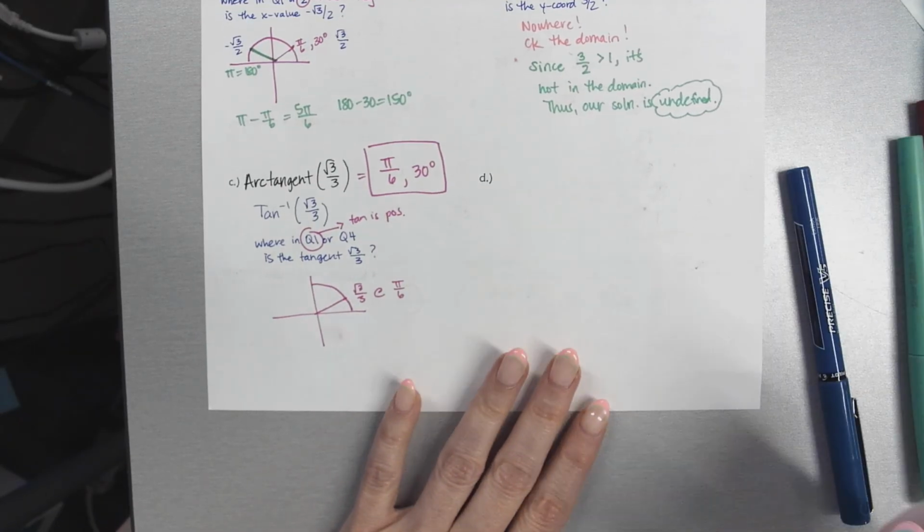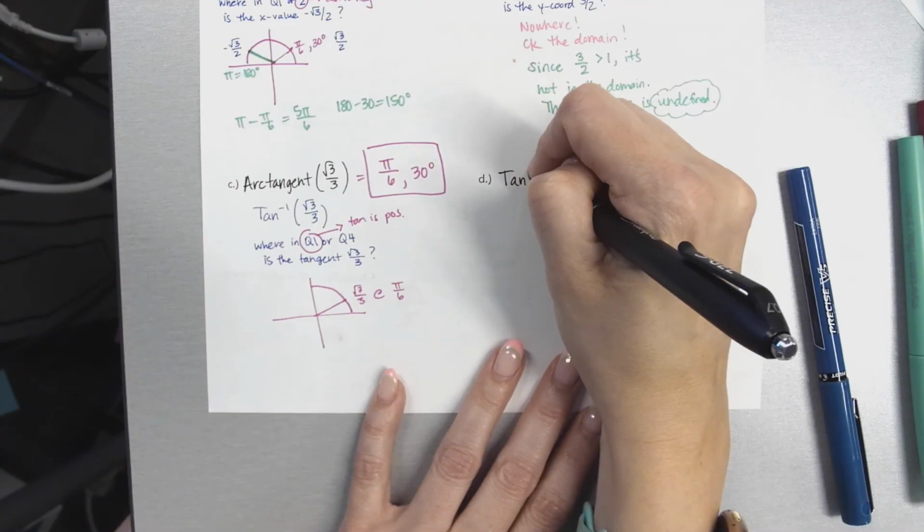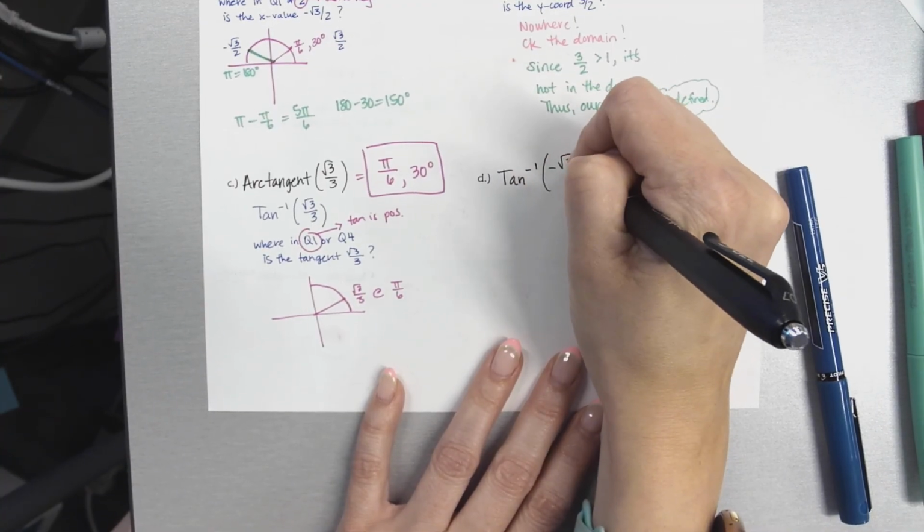Okay, so now for D, I want you to do this. The tangent inverse of negative root 3 over 3.